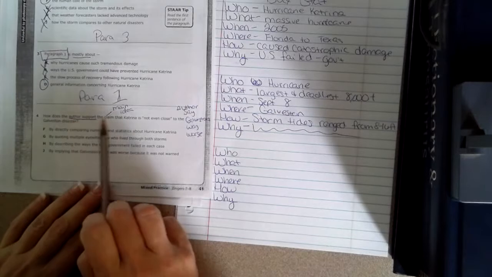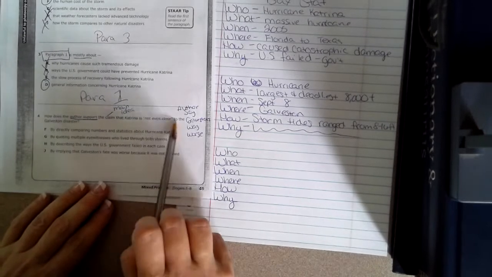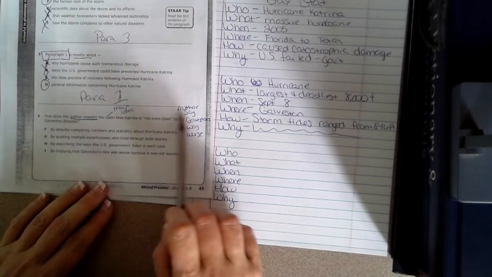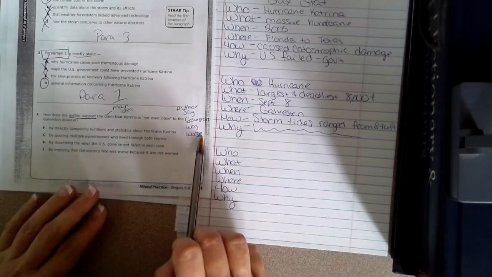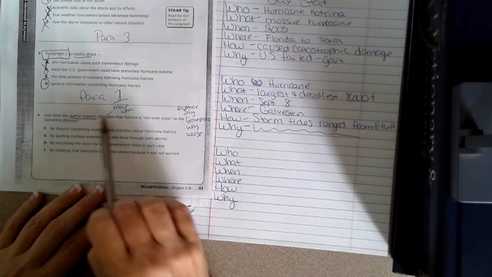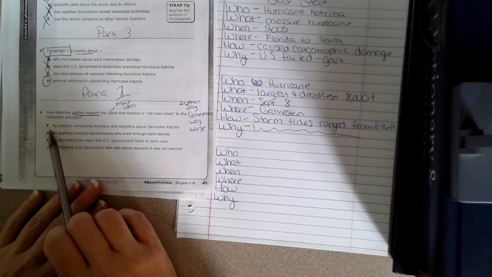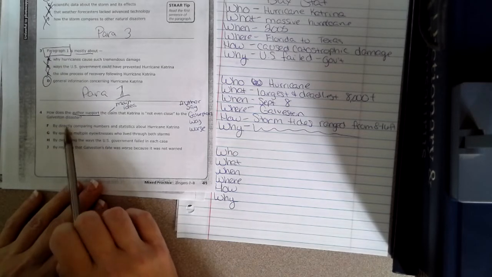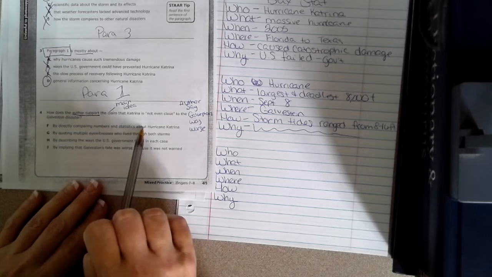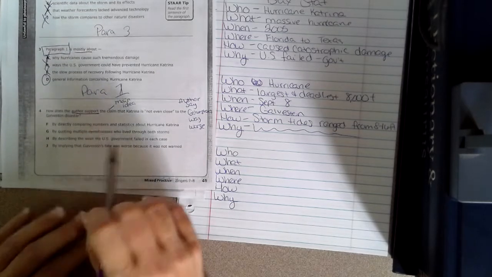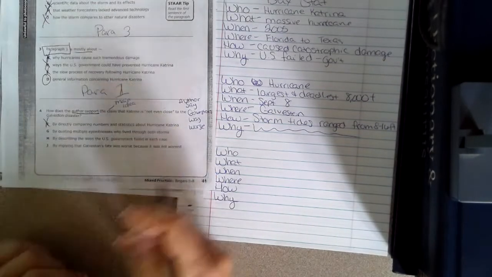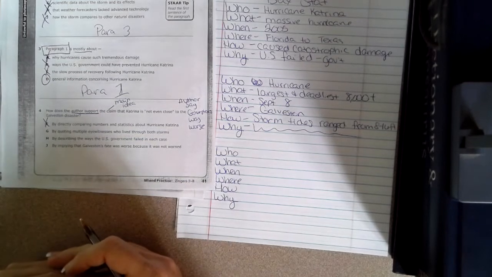All right. How does the author support the main idea that Katrina is not even close to the Galveston disaster? In other words, the author is saying that Galveston was worse. So how does he support that? Does the author say Galveston was worse by directly comparing numbers and statistics about the hurricane? No, because I didn't see anything about rainfall amounts and things like that.